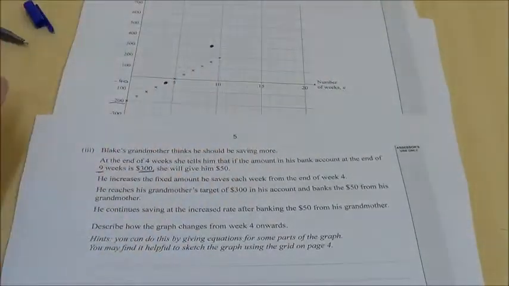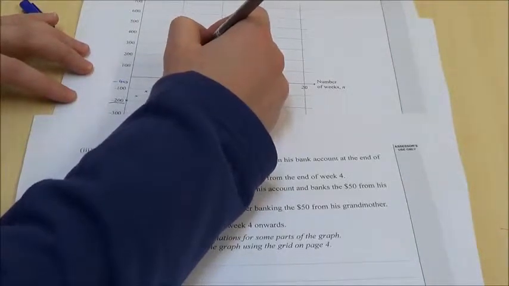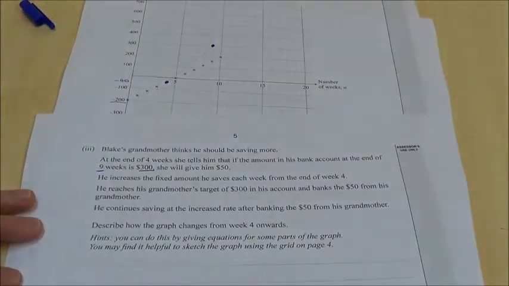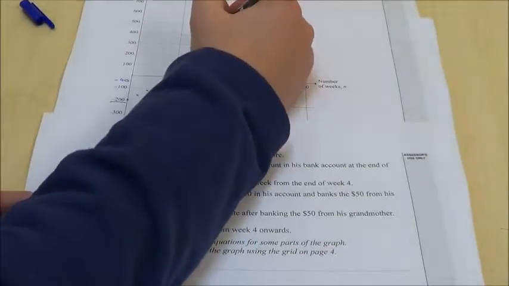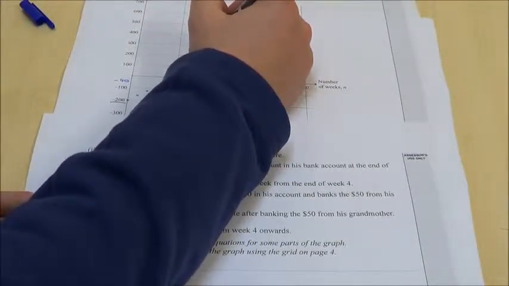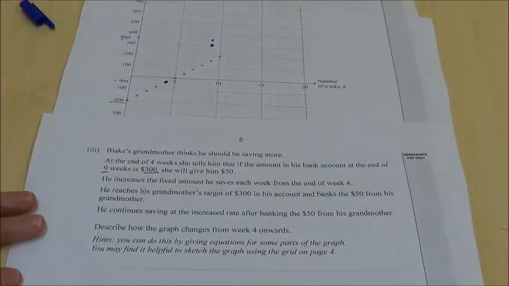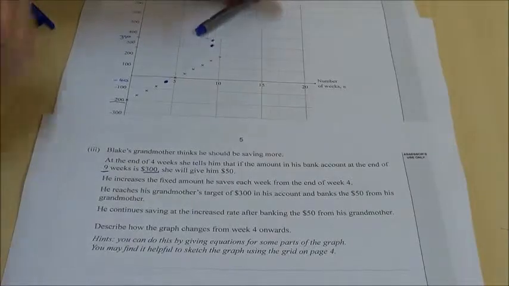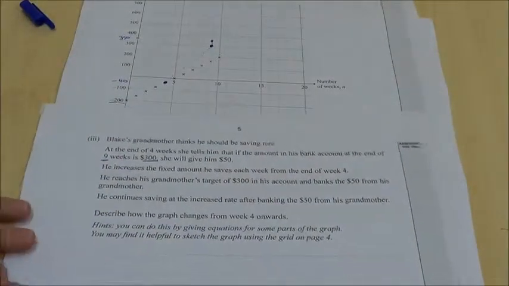So here we go, we've got this new increased slope to go up here. Then she's going to give him $50, which is going to take him to $350. And then he's going to carry on saving at the same rate, so at the same steepness here. So what we've got, we need to describe this.